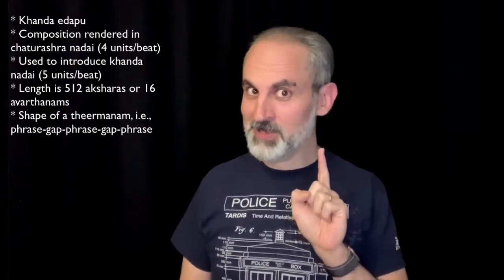So today we are going to look at the very particular kind of composition that is called Khanda edapu, which is a kind of composition that serves a particular purpose. That is to go from one particular nu-Dhi, that means a kind of subdivision, into another. As the name implies, it has the word Khanda there, and as you know, Khanda means 5. So what we are doing here is going from Chaturashra nu-Dhi, which is subdivisions of 4, into Khanda nu-Dhi, which is subdivisions of 5. All of this, by the way, is still inside aditalam.